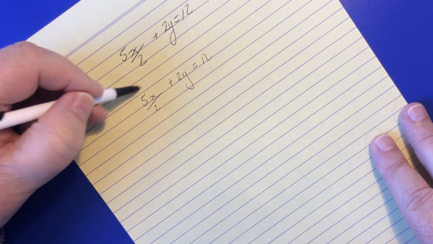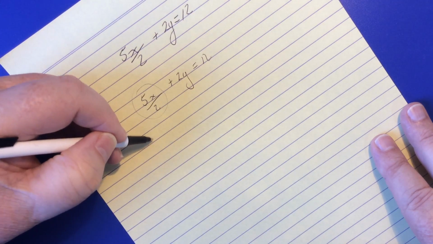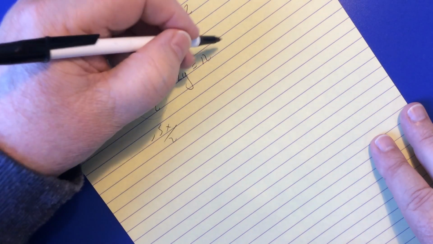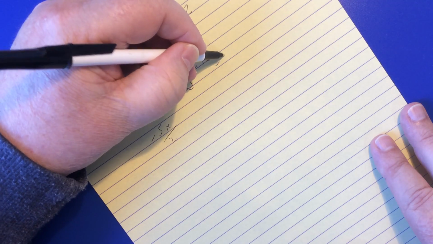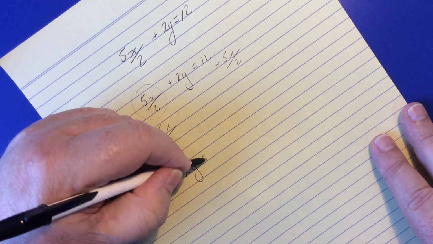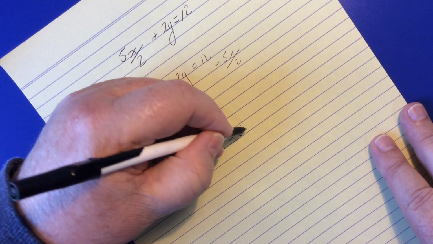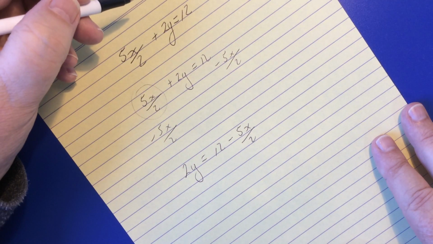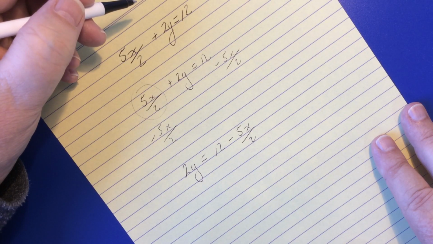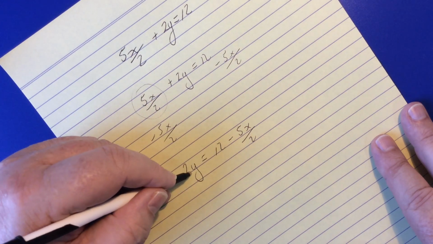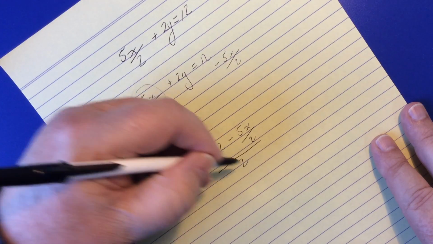What we want to get rid of is this. So we're going to subtract the whole thing, 5x over 2. And we're going to do the same thing over here, 5x over 2. So what we wind up with is 2y is equal to 12 minus 5x over 2. Now, anyone see the problem? We've got to get rid of this, which means dividing by 2. That means dividing this whole thing by 2.